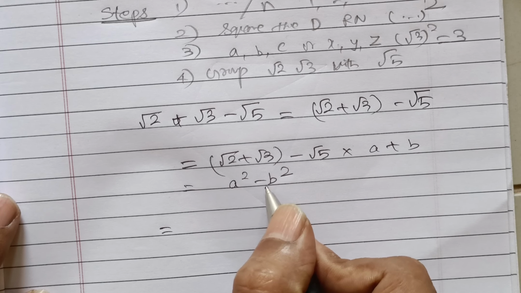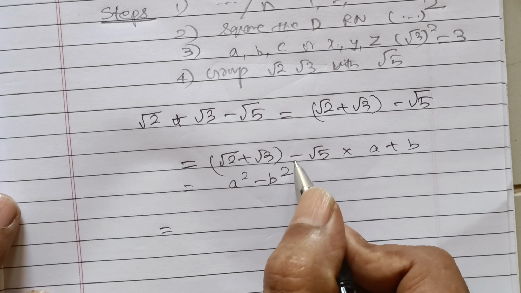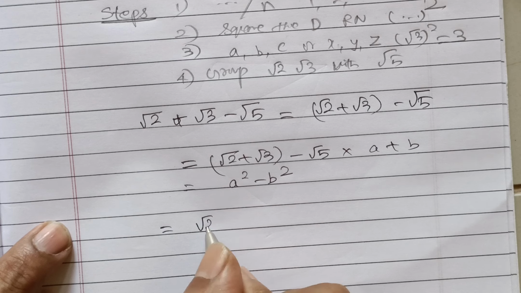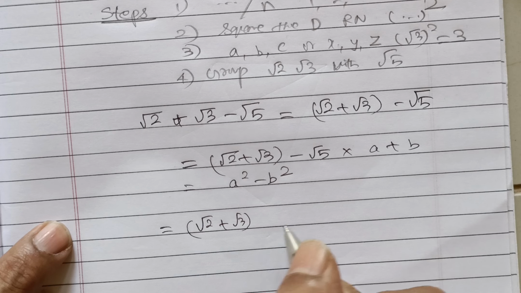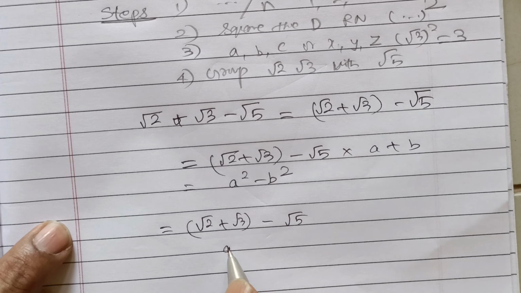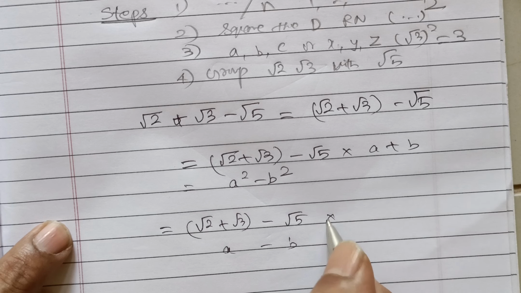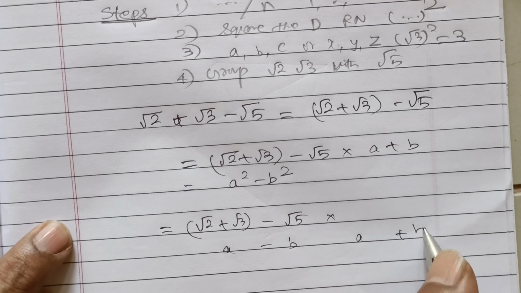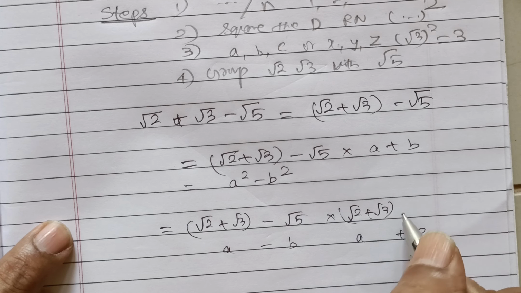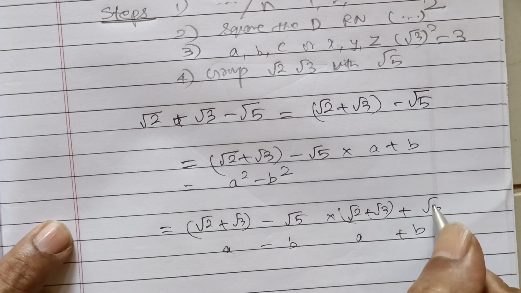So what we have to do is, this is a minus sign, so we have to get a plus sign here. So root 2 plus root 3, this is a, and root 5, this is b. So we have a minus b. So we need a plus b, which is root 2 plus root 3 plus root 5.